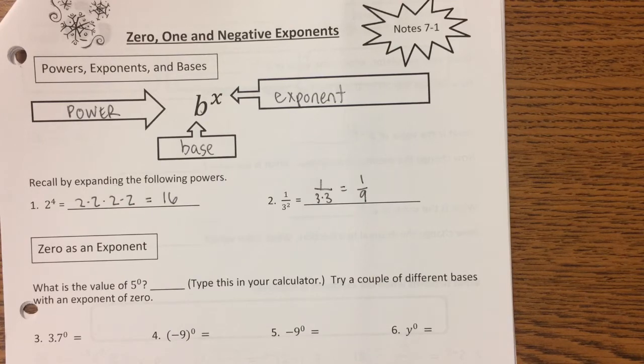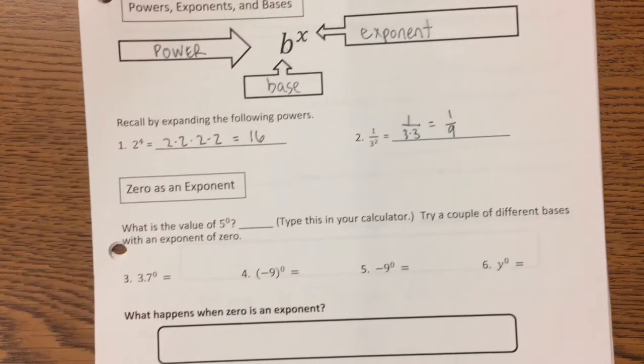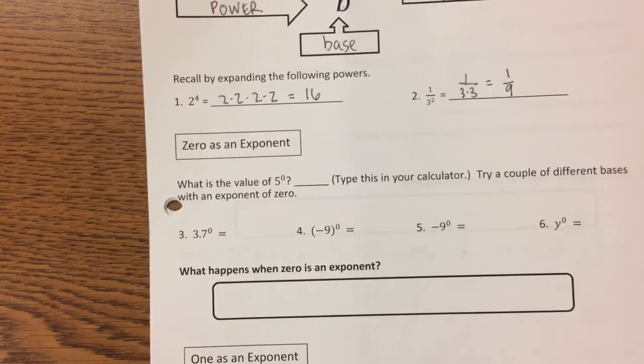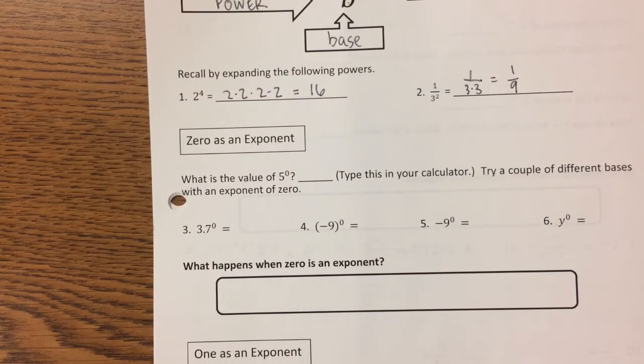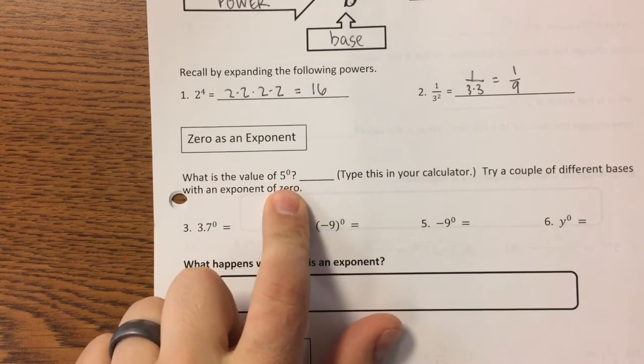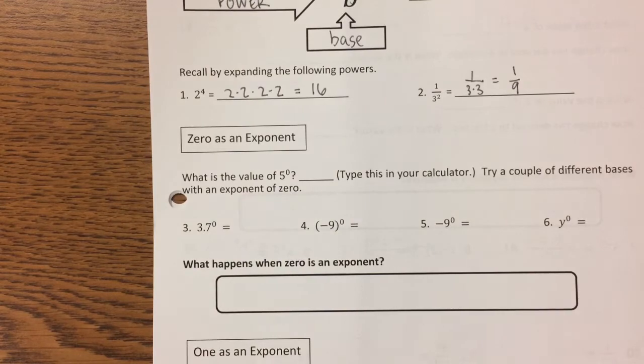So let's talk about what it means when you have 0 as an exponent. Like, what does 5 to the 0th power equal? I'm going to show you something up on the board that I think will help make sense of what this should equal. All right, now after that little explanation up on the board, tell me, what is the value of 5 to the 0th power? 1.